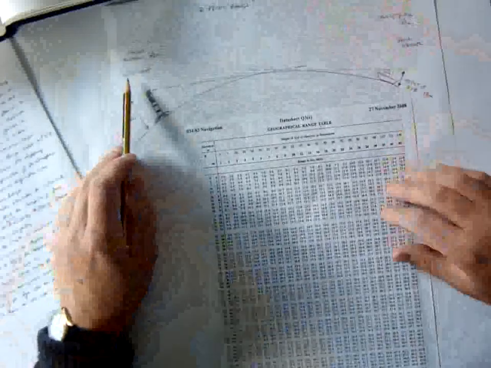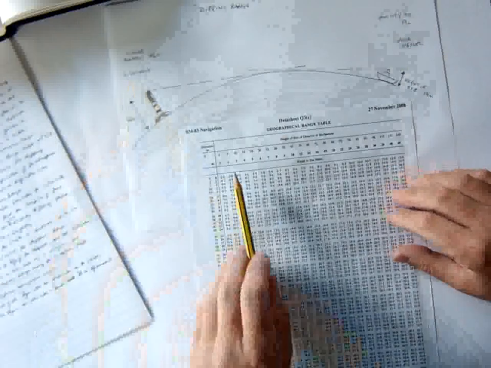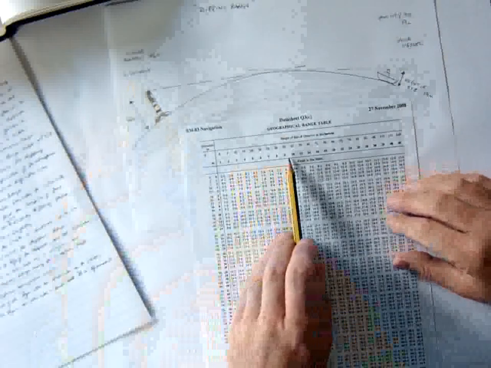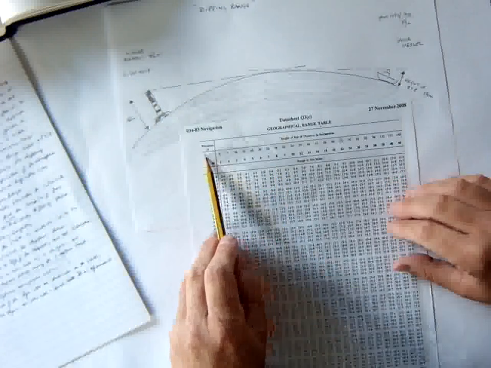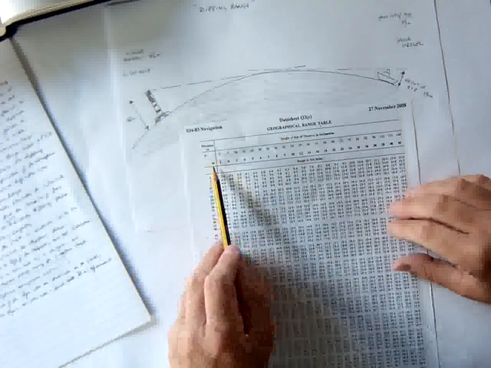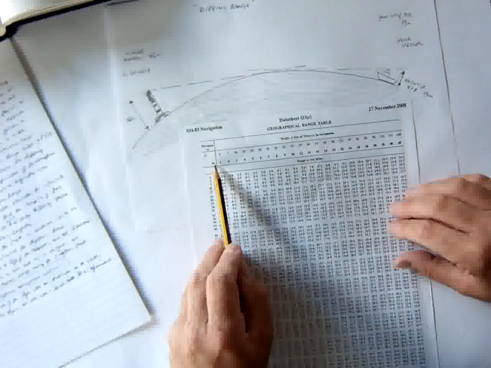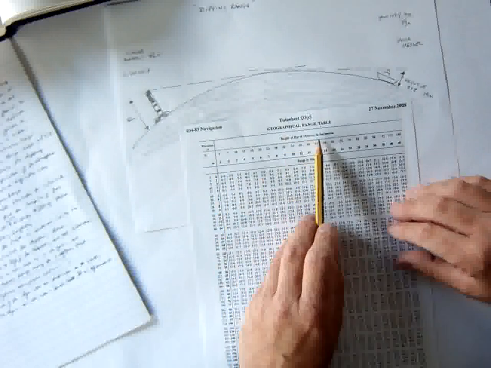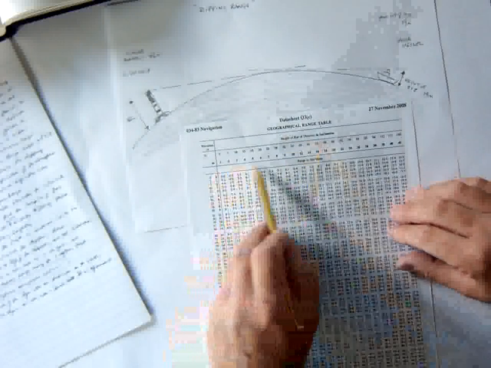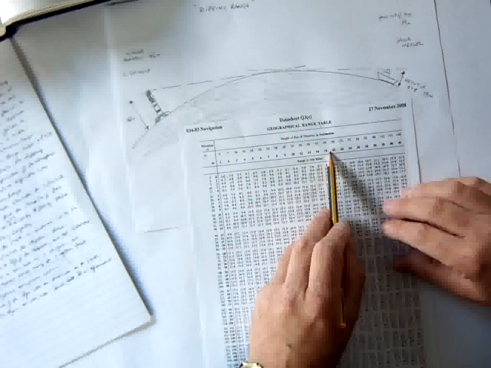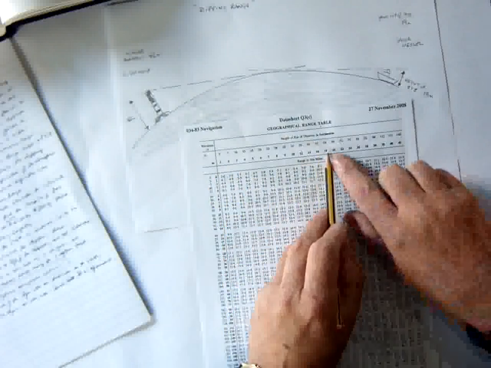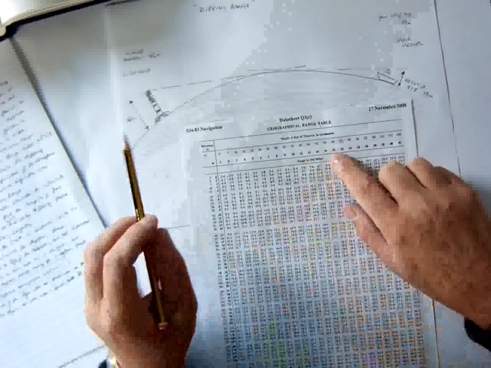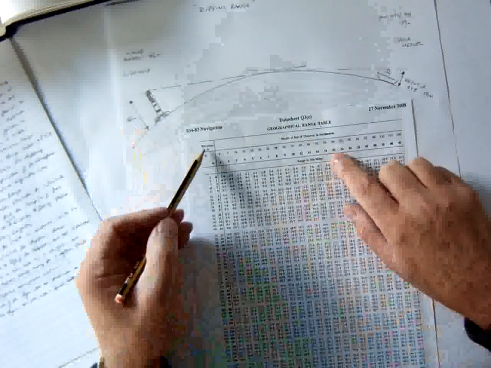So if we look at our example here of the lighthouse, if we go along the top of the geographical range table, you've got to be careful because the values are given in feet and metres. It says here height of eye of the observer. So your height of eye is 19 metres. So you go along the top until you reach 19 metres. In this instance, it's between 18 and 20. Then you go along to find the elevation.